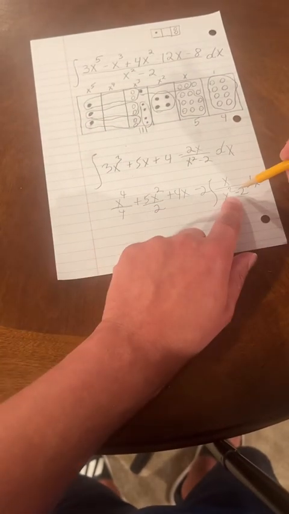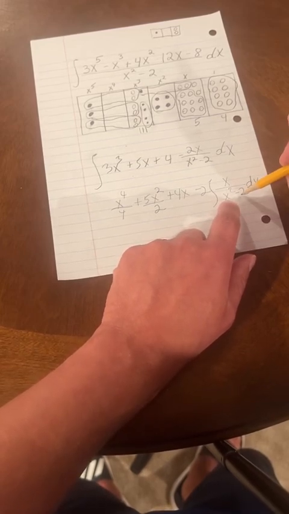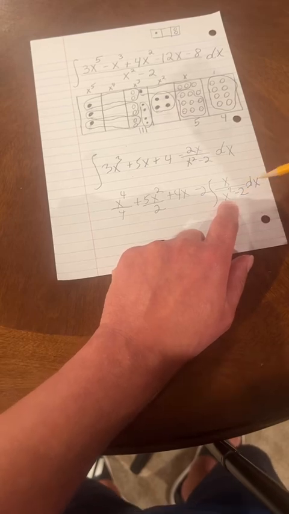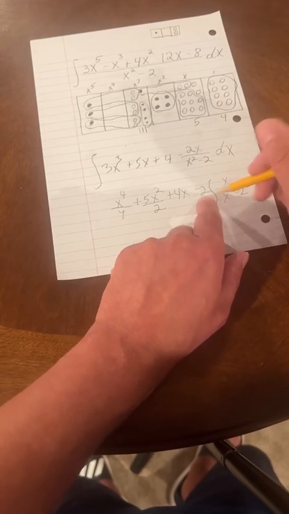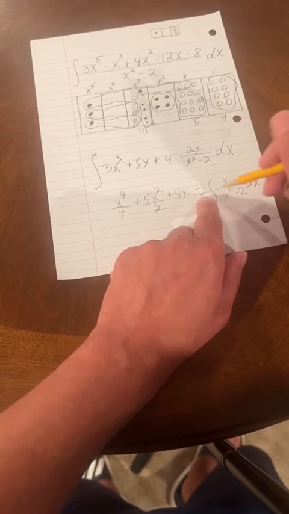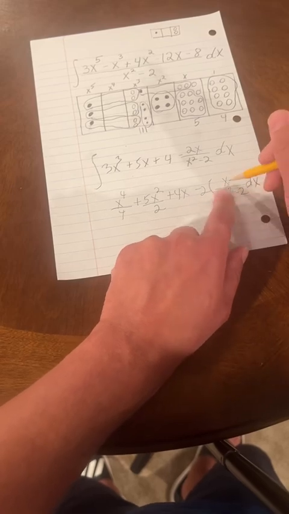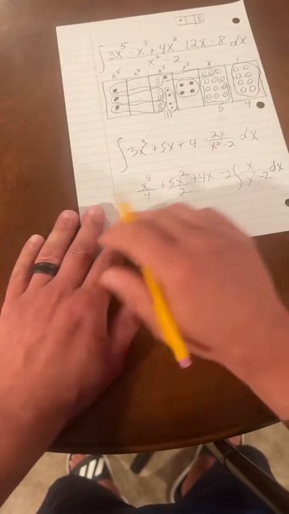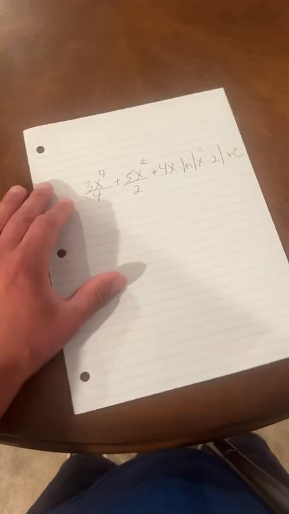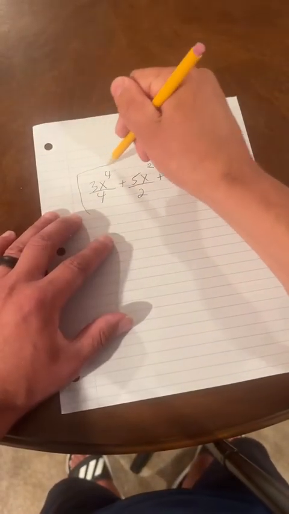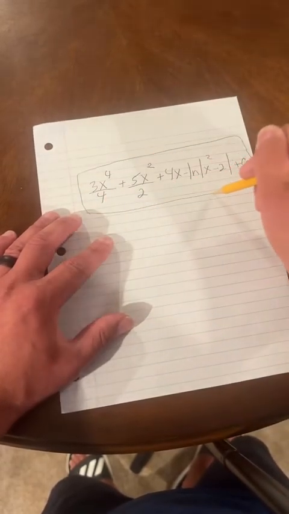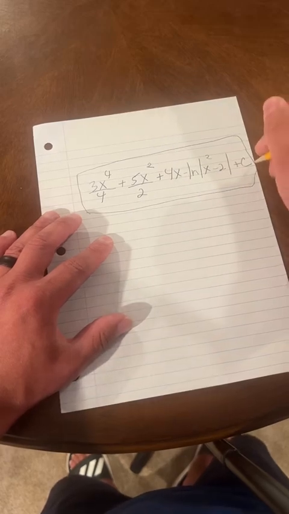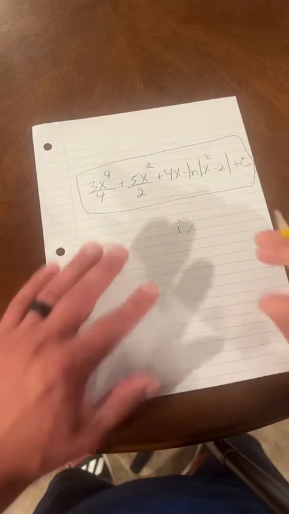But it's a simple u substitution, letting u be equal to x squared minus 2. Then du is going to be 2x dx, so 1/2 du is going to be the x dx. The 1/2 times the 2 is going to give us just 1. This just becomes minus 1 over u, which is the natural log of the absolute value of u. So therefore, in the end, what is the answer? It's just going to be 3x to the 4th over 4 plus 5x squared over 2 plus 4x, and then minus the natural log of the absolute value of x squared minus 2, plus a constant. Calculator, take care.